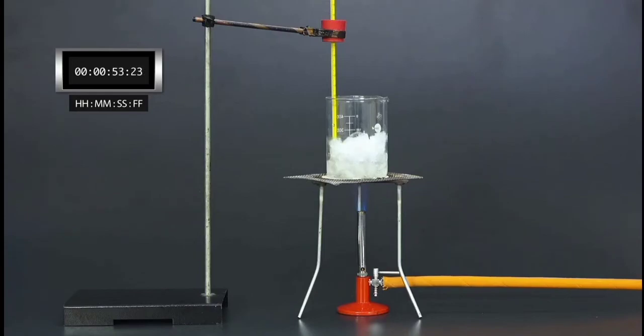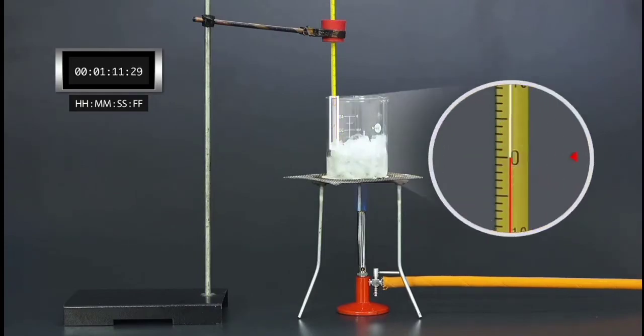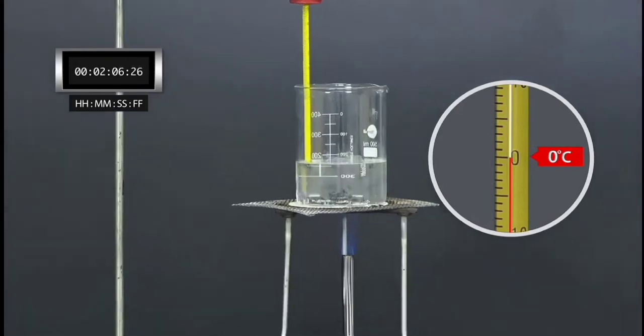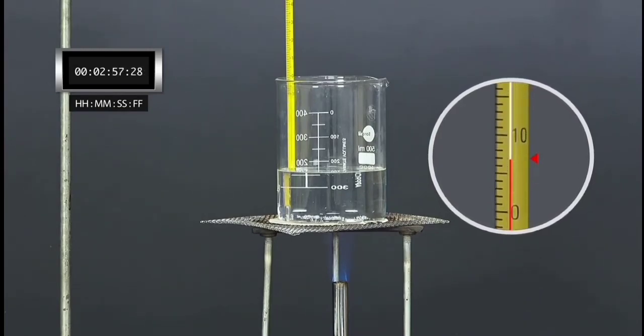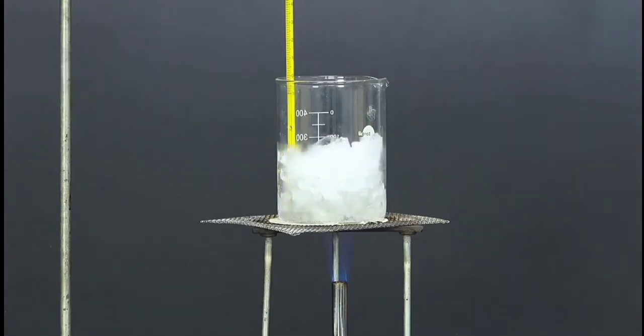Observe that the temperature shown by the thermometer remains at 0 degrees centigrade till all the ice melts. After that, the thermometer shows a rise in temperature. Heat energy is used up in changing the state of matter.